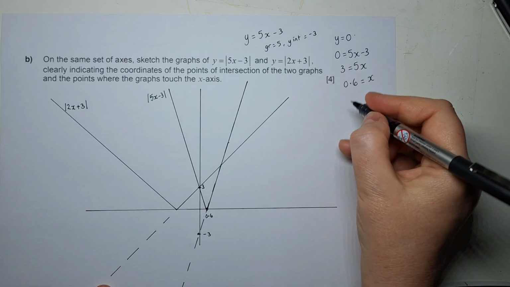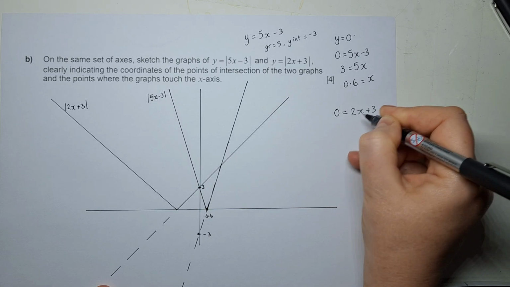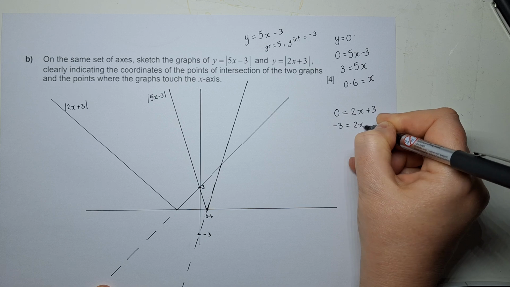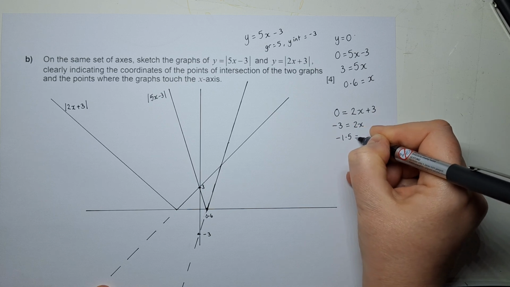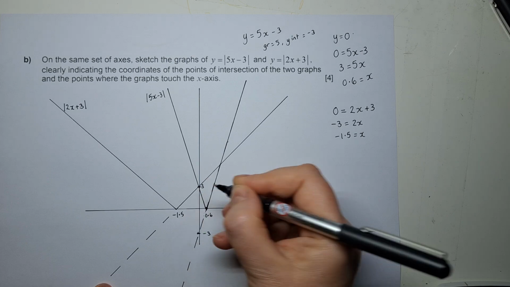Let's just work out where that hits the axis, where y is 0 here. That's going to give me x is -1.5. So I can label that as -1.5. It's intersecting through that 3 anyway.